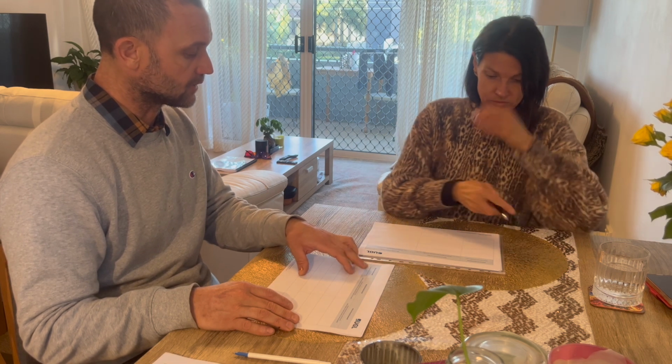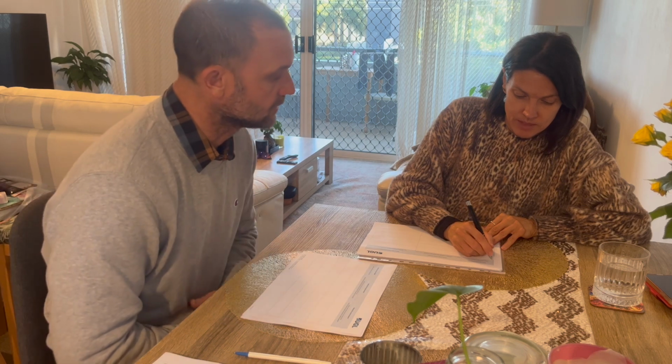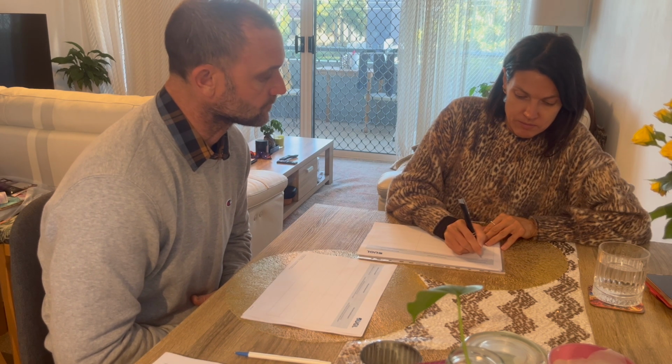So the first one we'll do, you can write down there, is what are the tasks involved, and we'll write mob gear to site, or mobilise gear to site. Mobilise gear to site, yep.